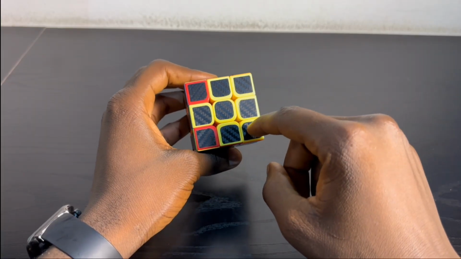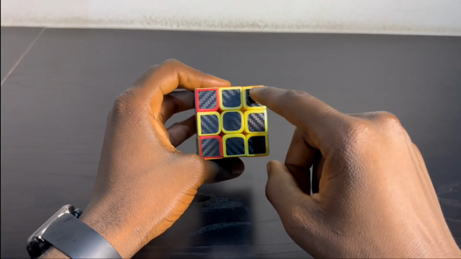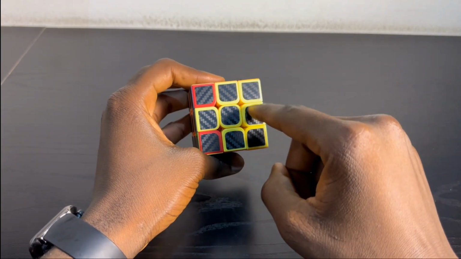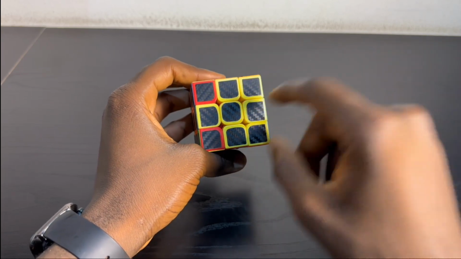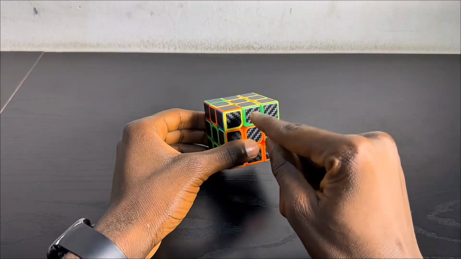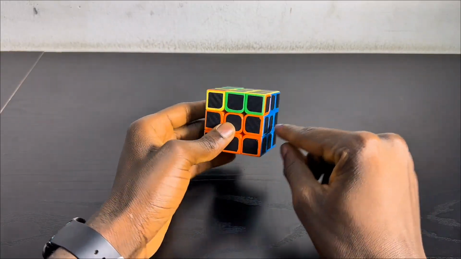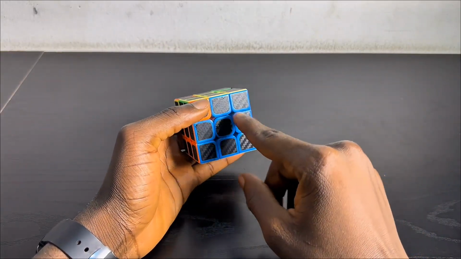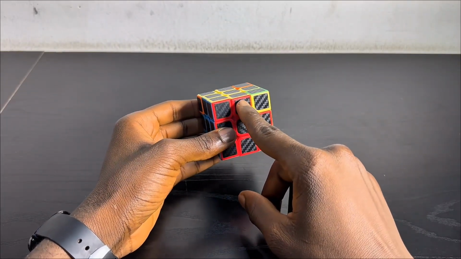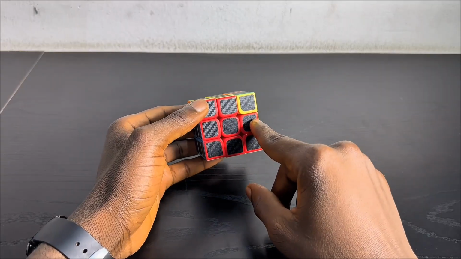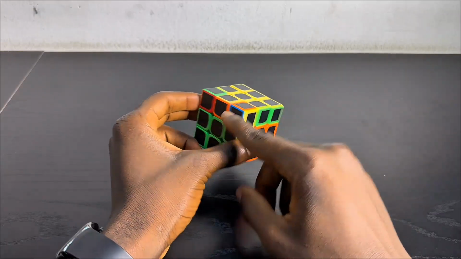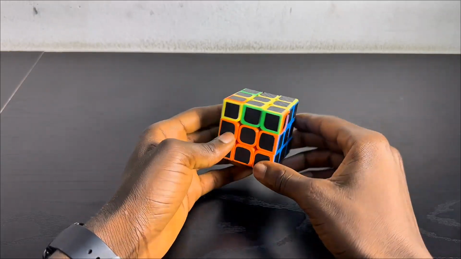Now, this other side should be ignored because it is not part of our focus. Our main aim is just to have this yellow cross on the yellow center. Okay, the next step is to place these center edge pieces in such a way that they are going to match the corresponding face. Let's say the way this red is matched to its red face and this blue is matched to its blue face. We need the other remaining colors to match their corresponding faces.